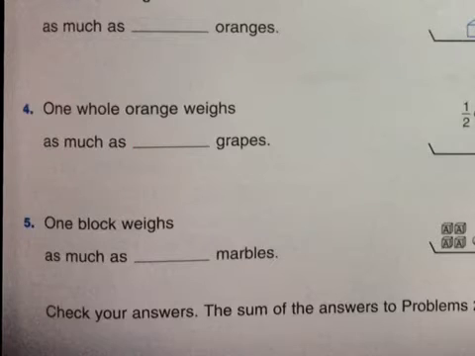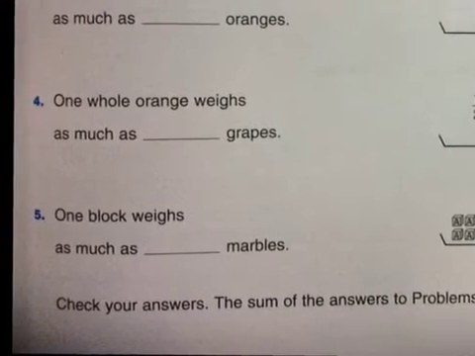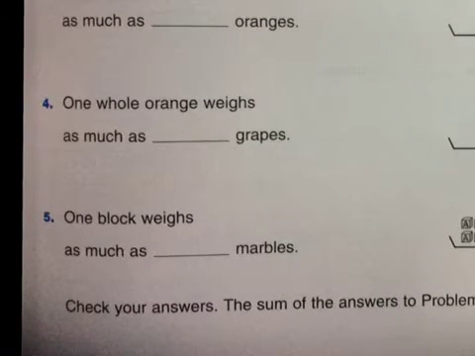Well, if I were to add the other half, or just draw another half of orange, okay, I would have to have another 11 grapes right here, right? Okay, so really it's 11 times 2. So going back, it would weigh as much as 22 grapes. Okay, go ahead and try number 3, number 5, and check your answers, and then continue on to the next page.